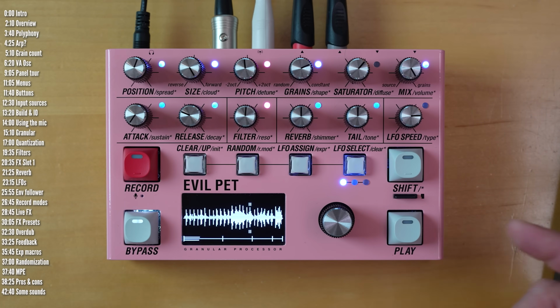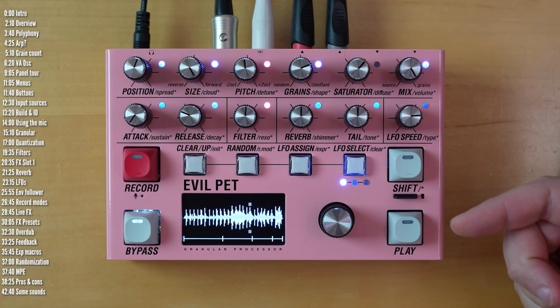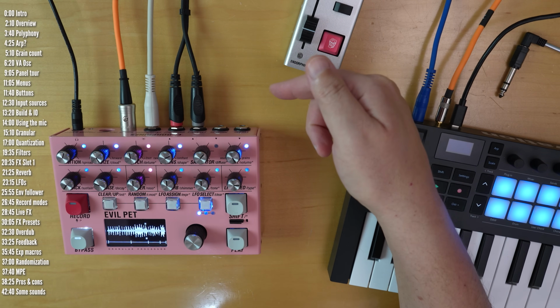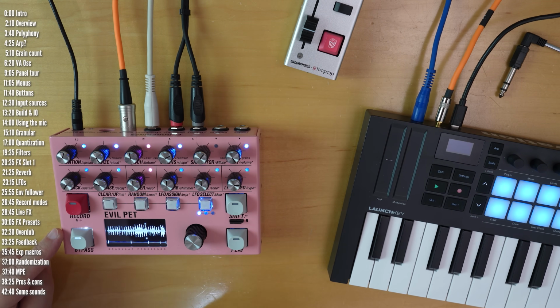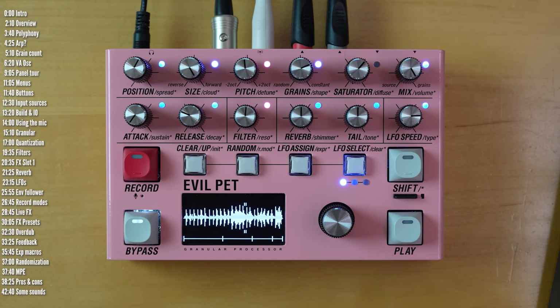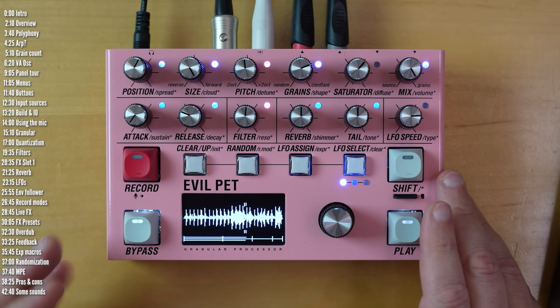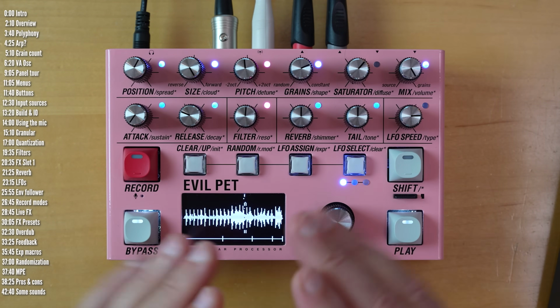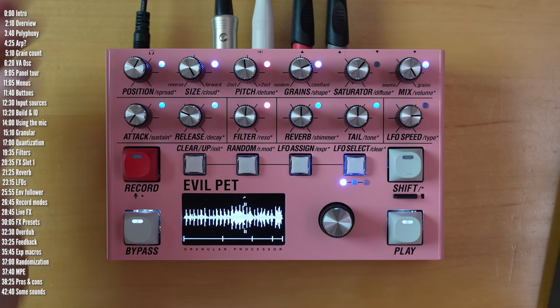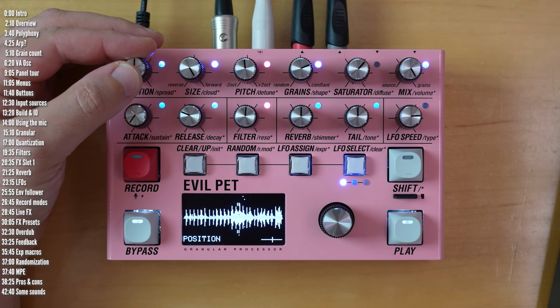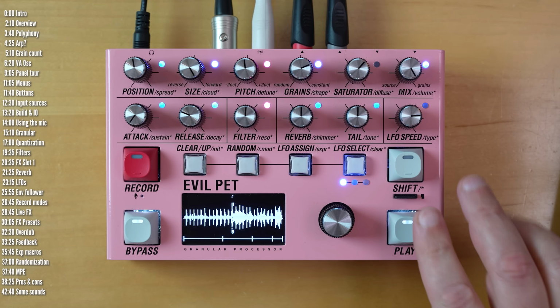Okay, let's start with an overview. At the core of Evil Pet is a granular engine, meaning you either load up a sample or feed it live audio, either through the line inputs in the back, the on-panel microphone, or the built-in FM radio. And then Evil Pet can play back short segments or grains from that sample or live stream at your position of choice in the sample or live rolling buffer.